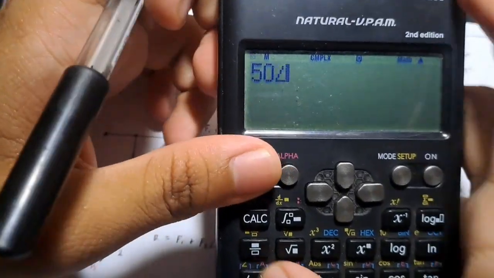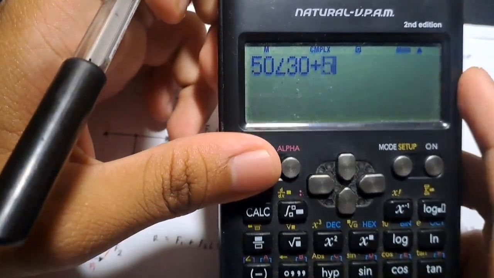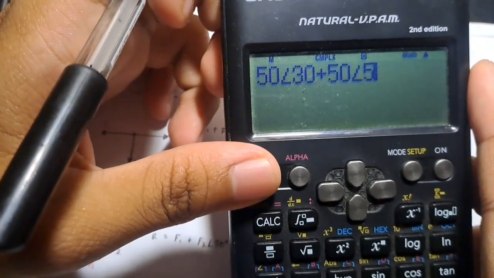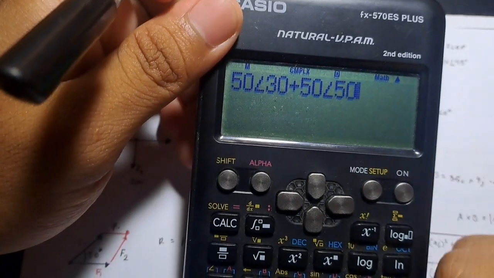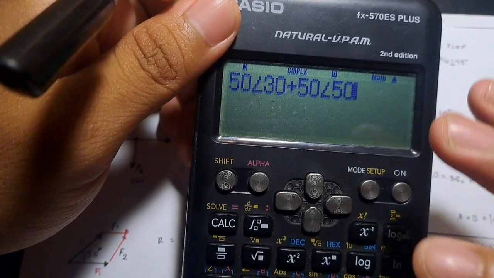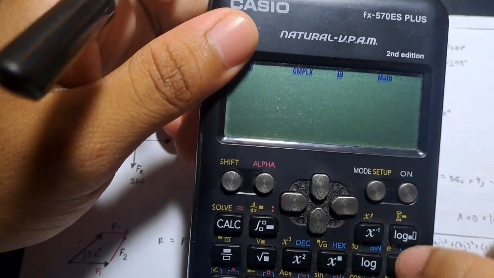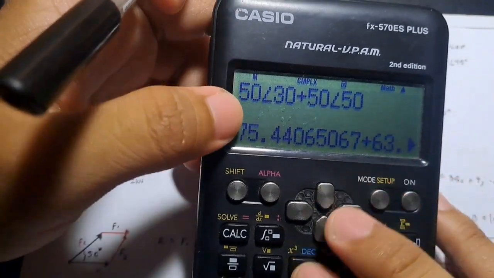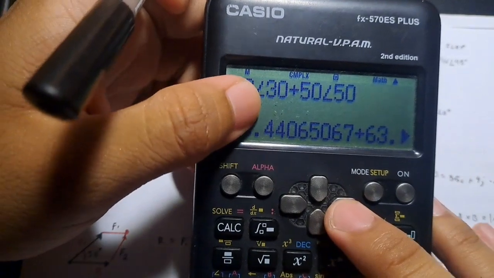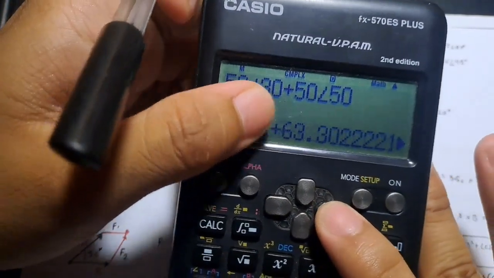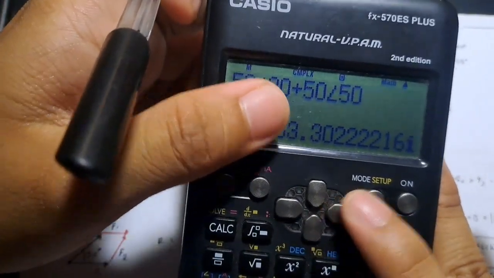So, 50 angle 30 plus 50 angle 50. So, pwede pong i-equal to. Pag in-equal mo, lalabas ay yung x and y components. Yung sinabi ko kanina. Ayan. So, we have 75.44 x. At ang y mo is 63.3i.